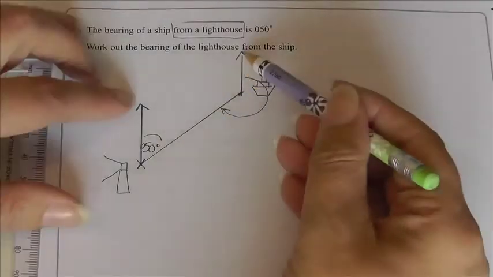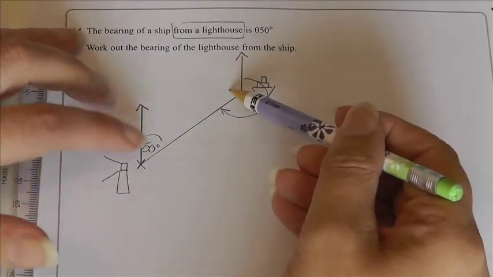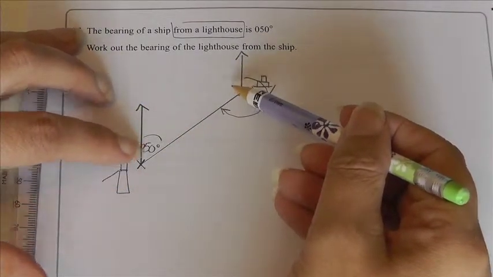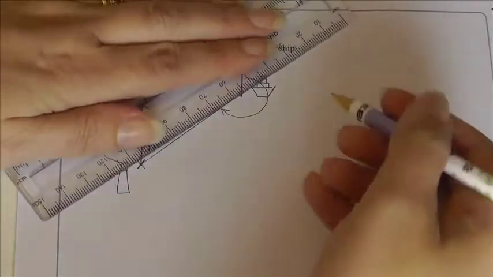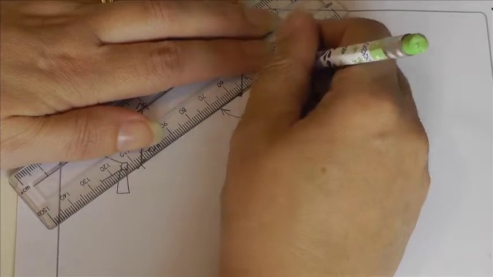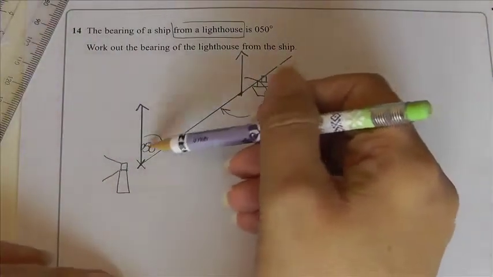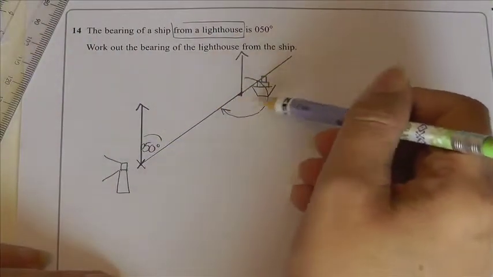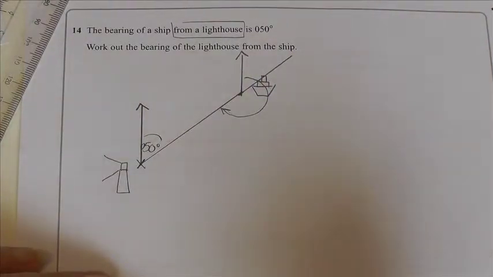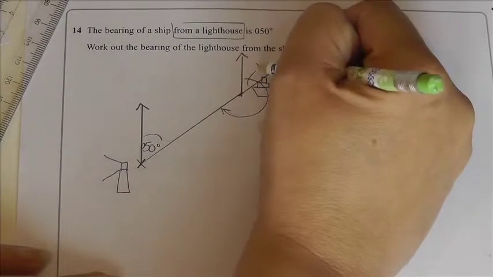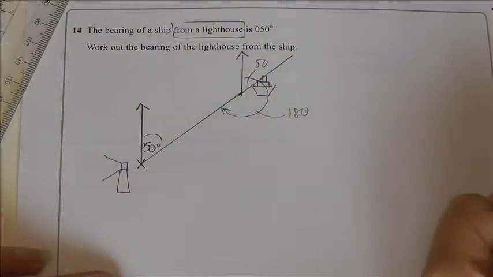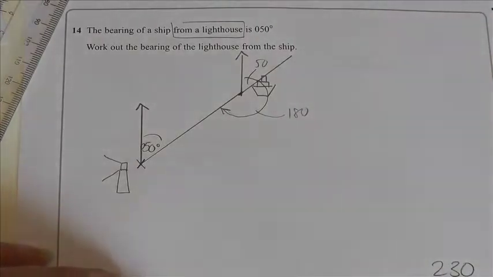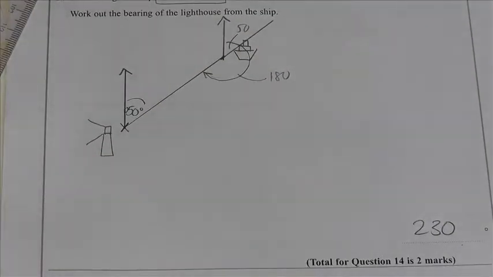You could use interior angles so that you know that this angle and this angle add to 180 and then subtract that from 360, or you could use the fact that these are corresponding angles and just add that 180 degrees there, which is probably the quickest way to do it. So we know this angle in here would be 50 and this angle here would be 180, and if you add the two together you get the bearing of 230 degrees.